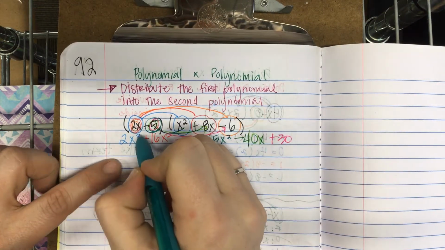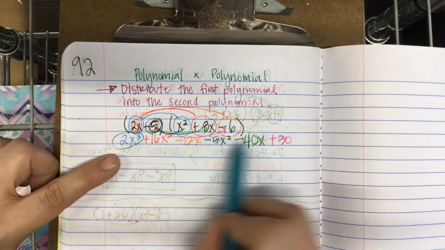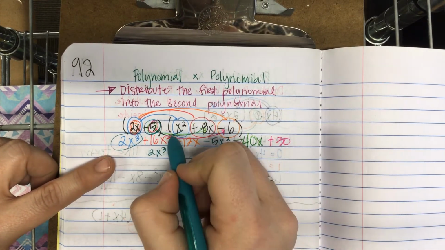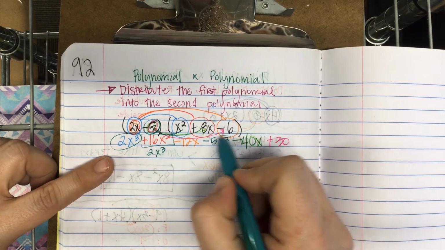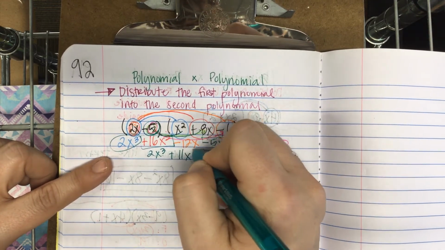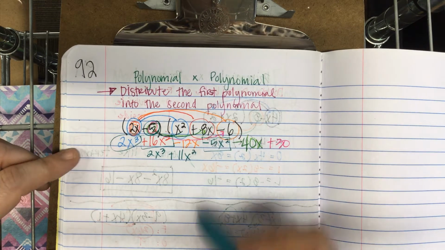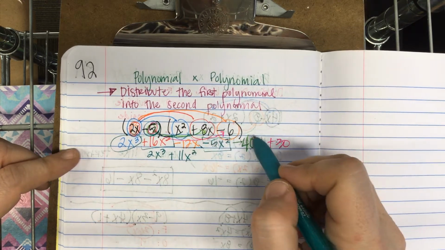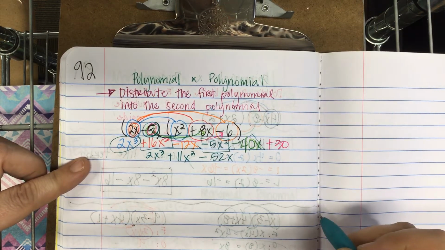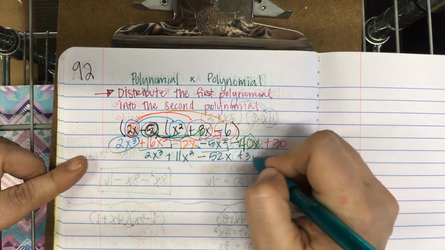So x to the third, nothing else, so 2x to the third. And then I have an x squared and another x squared, so that's plus 11x squared. And then I have an x and an x, which is negative 52x, and then plus 30.